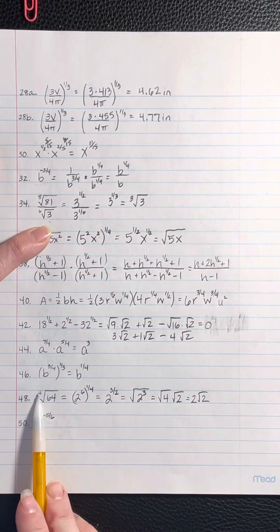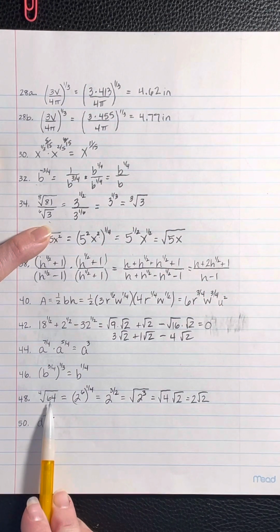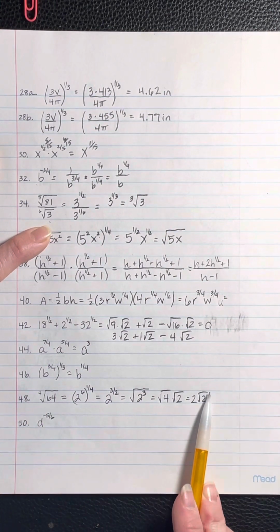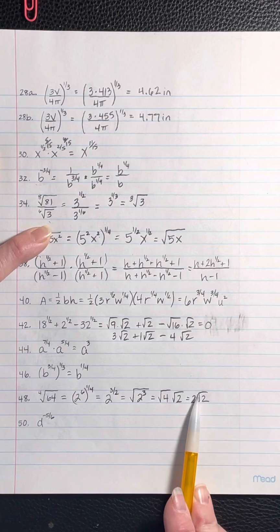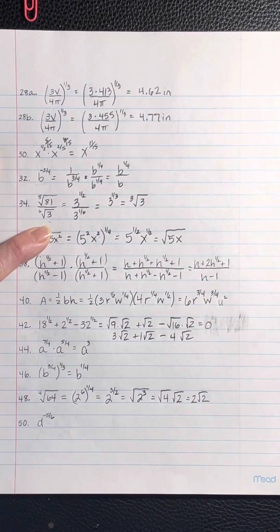A person could have said 2 to the 4th power, and you could have simplified that, but then you would have had this to simplify. You would have had the 4th root of 4 that you would have had to simplify. So there's more than one way of doing that problem.